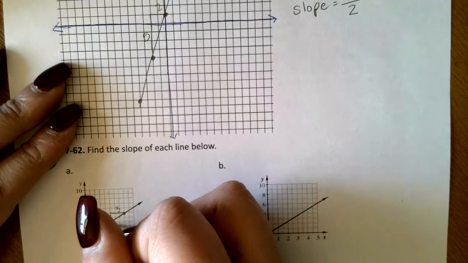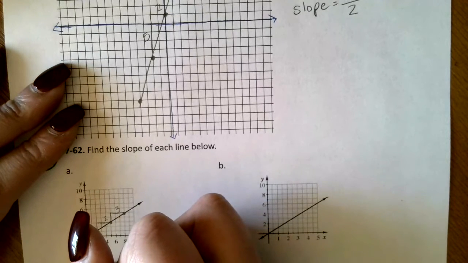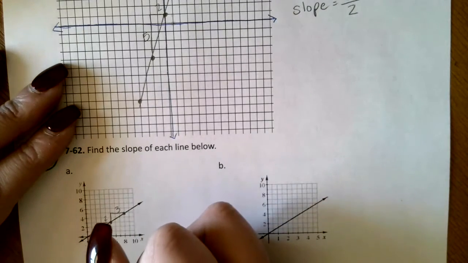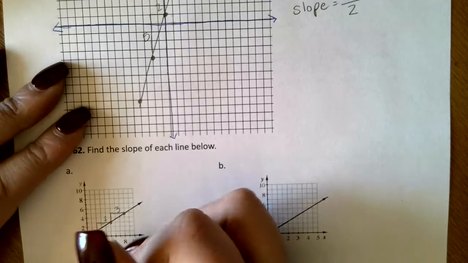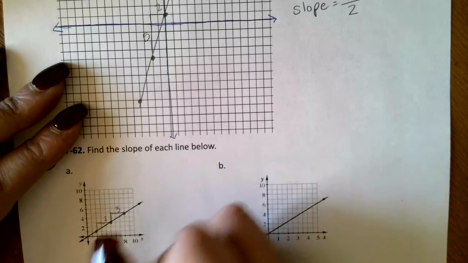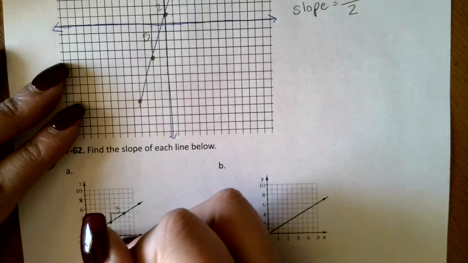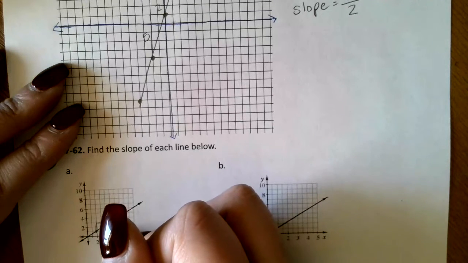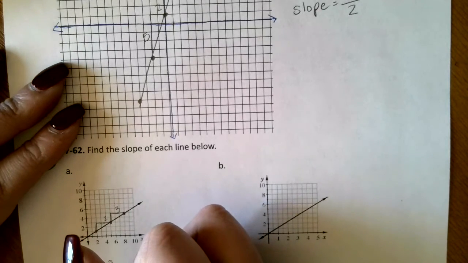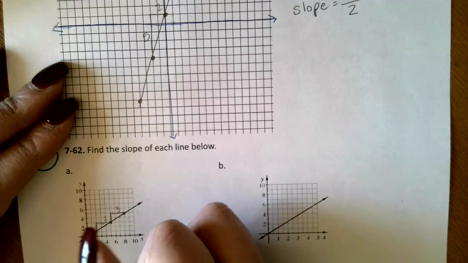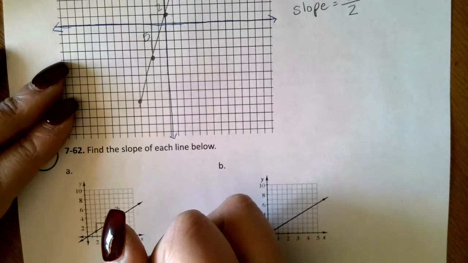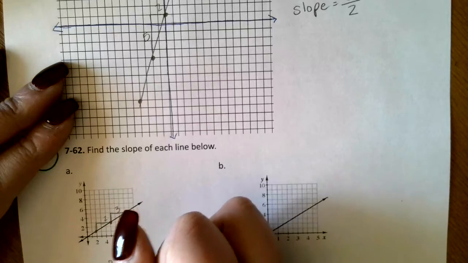So the rise would be 2. Somehow I'm off by 1 here. Oh, did I not count? Okay, sorry. Up 3 over... I just didn't hit the right line here. That would be why. Over 5. Or up 2 over 3. Okay.